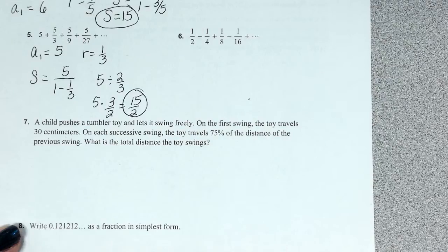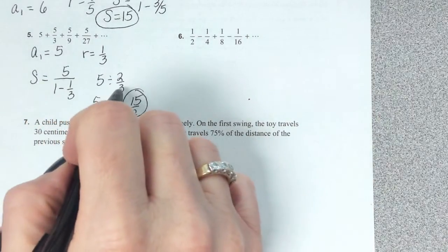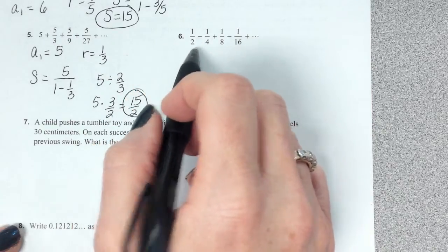You should get 15 halves. Everybody get it? A sub 1 was 5, r was 1/3. And go ahead and do the arithmetic. 5 divided by 2/3. Okay, let's do this one real quick.